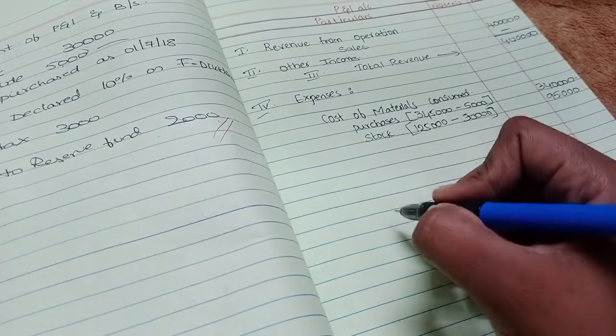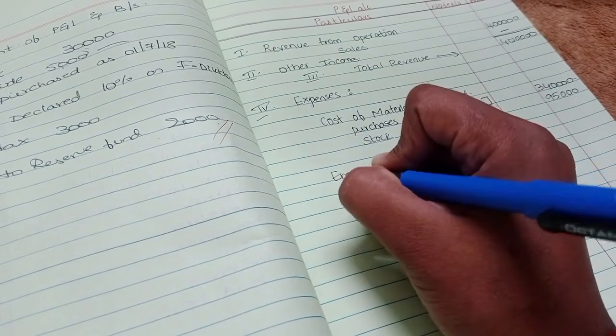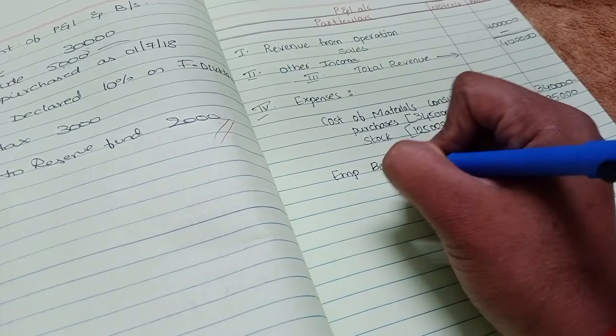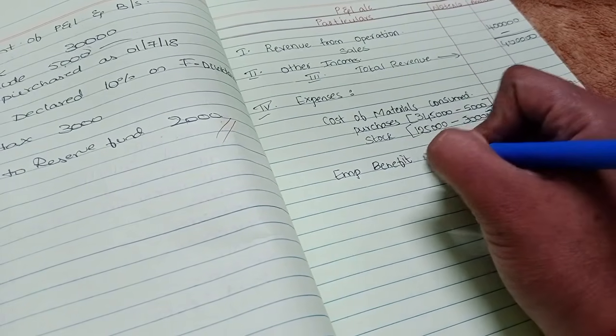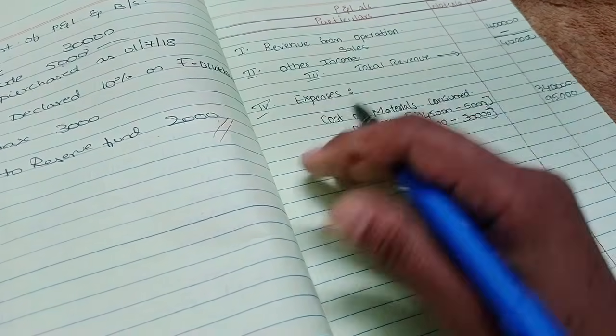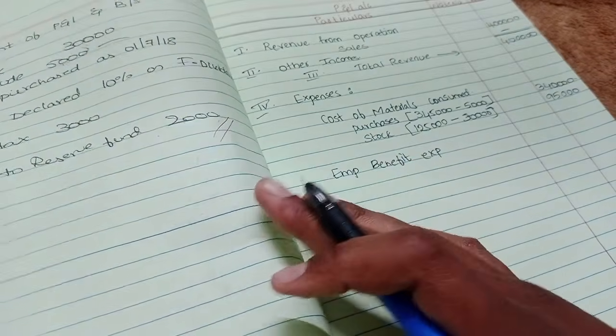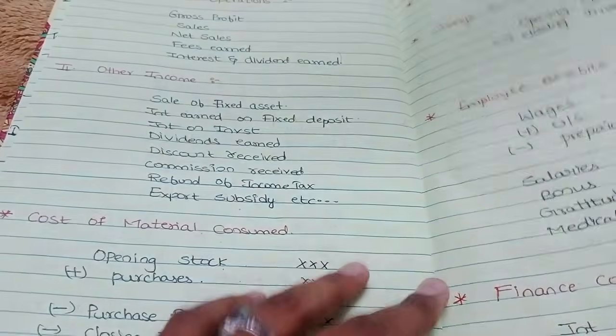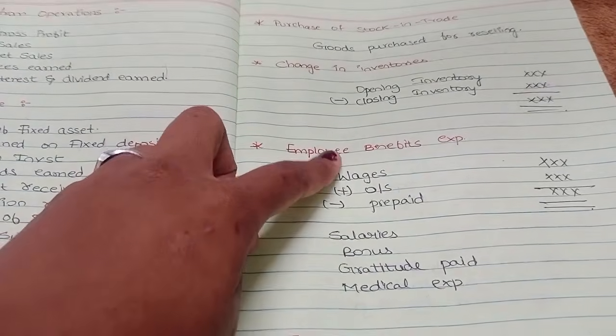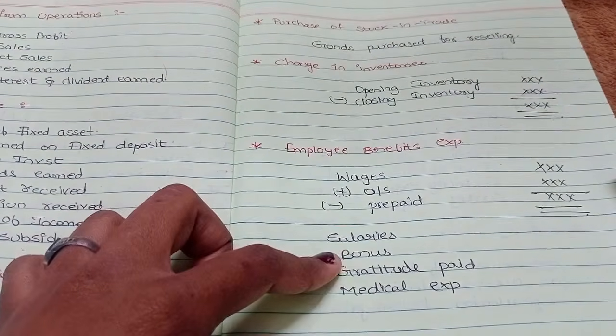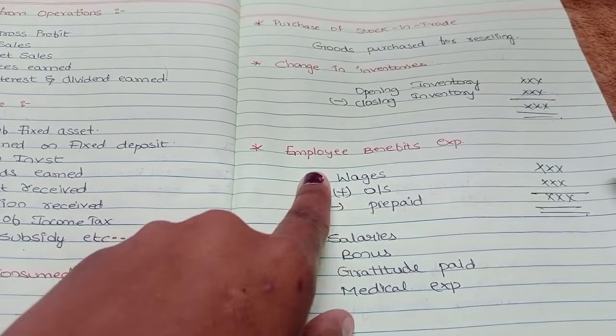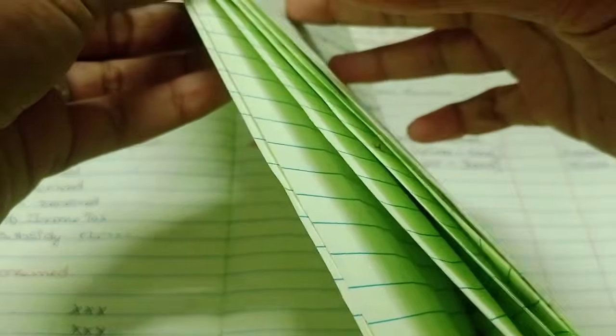After that, what are we having? Employee benefit expenses. In employee benefit expenses, what are the things we will get? Here I have said, wait, I will show you. In the question, if you are finding any wages, any salaries, where should we take that? Employee benefit expenses. Now we will see the question.